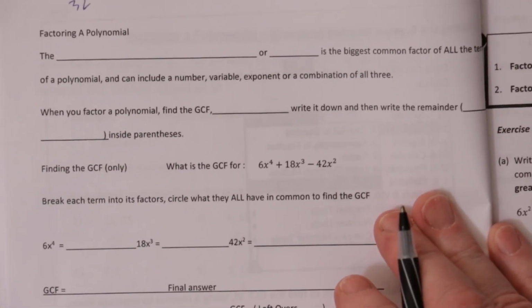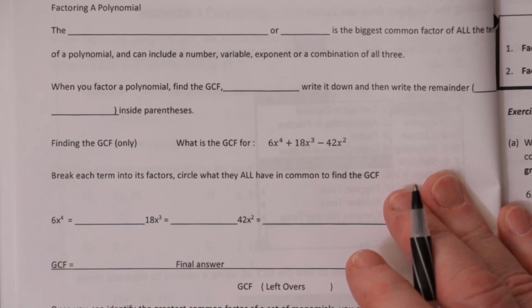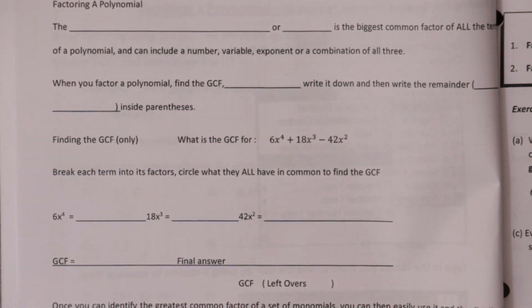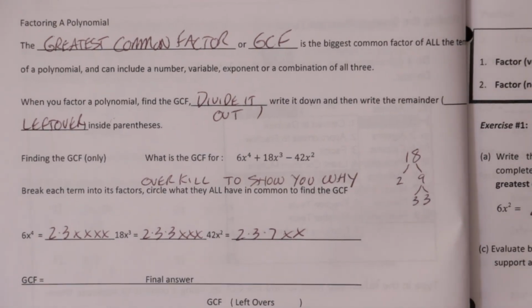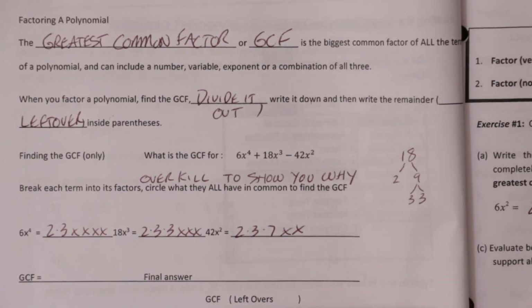Oh, I got a couple of blanks to fill in, and I think I filled in the blanks on the pre-printable. So I'm going to take a second and fill in the blanks and then come back. Okay, so I'm back. I filled in some blanks for you. You can fill them in. You can pause and do that.